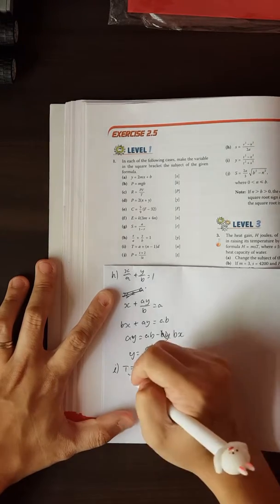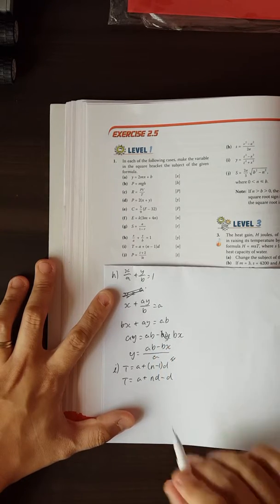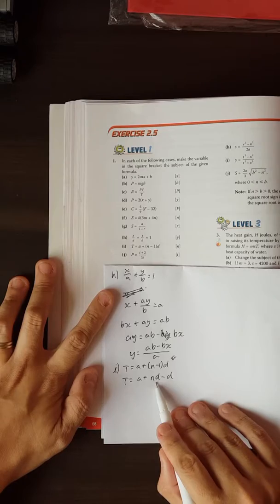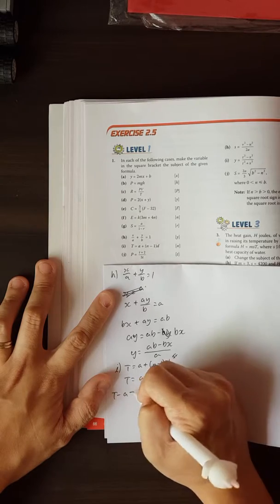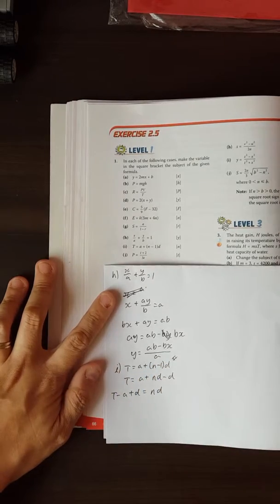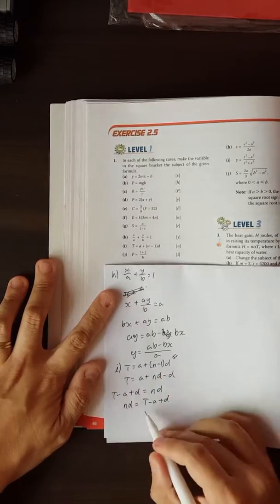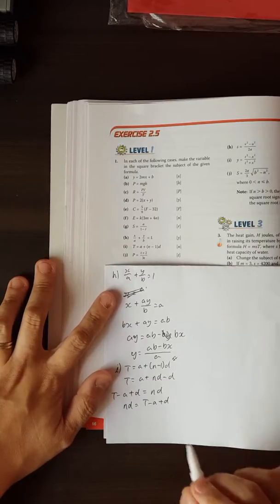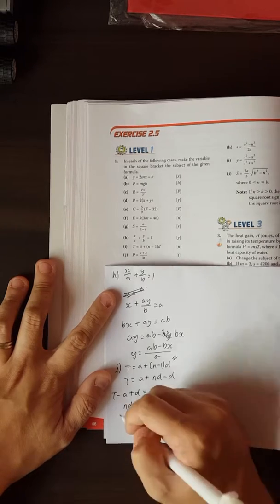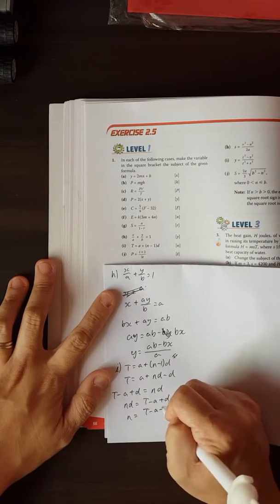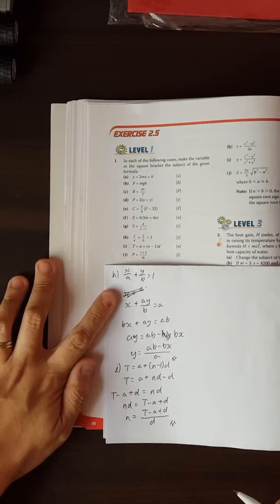Okay, there's a bracket. Expand it first. T equals to a plus nd minus d. Then I see I want to make n the subject. Right, so terms with n on one side, terms without n on the other side. So bring it to the other side. Okay, switch side, nd equals to t minus a plus d. Take note, this is a capital letter T. The caps you must follow. Okay, you cannot change from a small caps to a big cap or a big cap to a small cap. Cannot lah, must be the same. So n is equals to (T minus A plus D) over D. Done. Alright, question I is actually a lot easier.